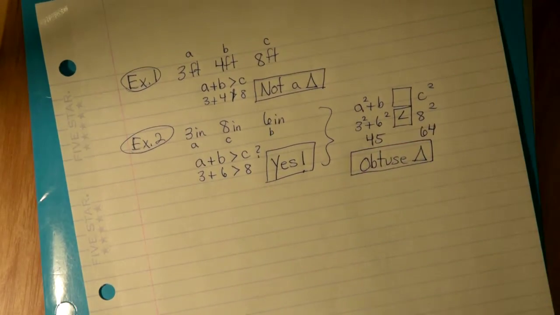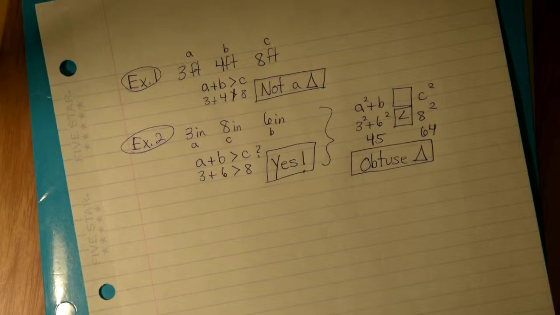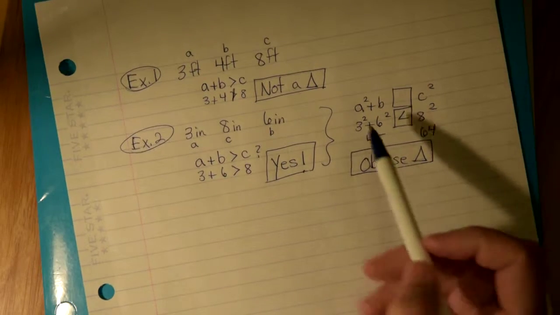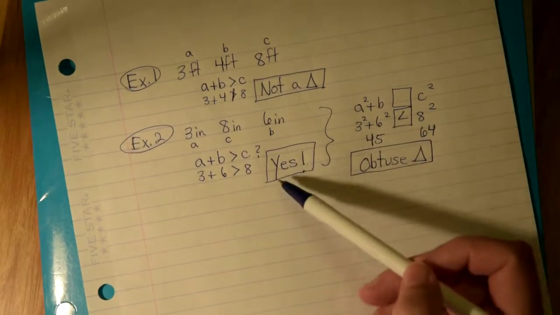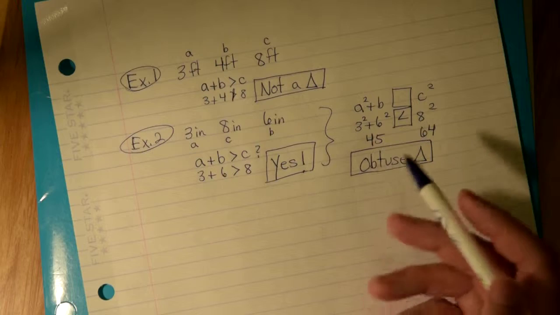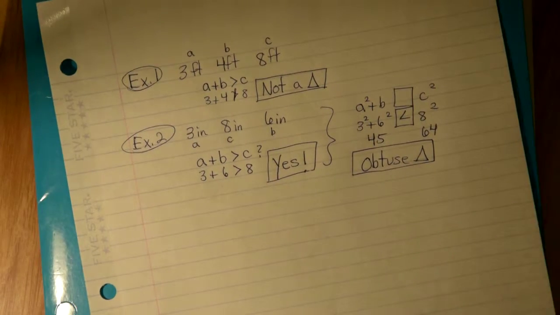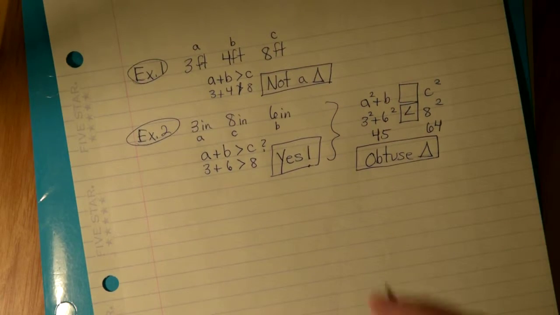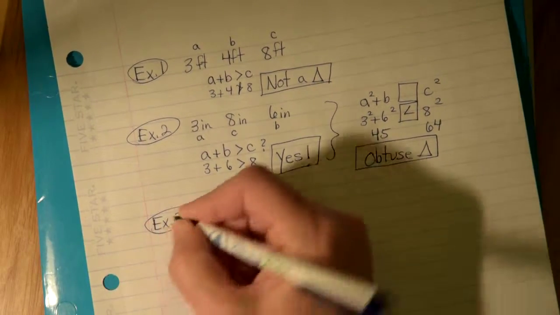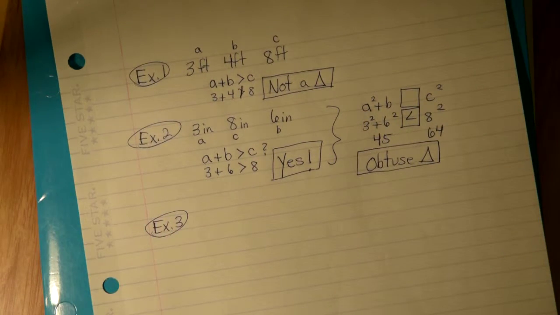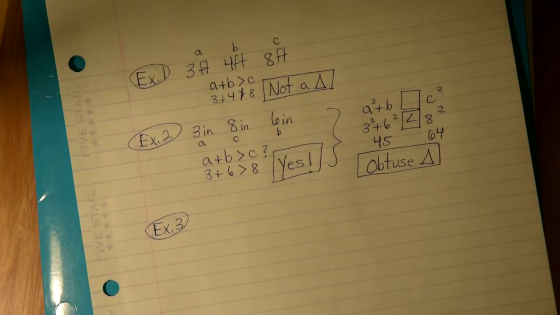The book gives you different directions for these problems, but I want you to do them just like this. For all the problems where they give you 3 side lengths, just figure out if it's a triangle, and if it is, what kind. That's all you have to do. So ignore the book directions for these. Let's do at least one more.